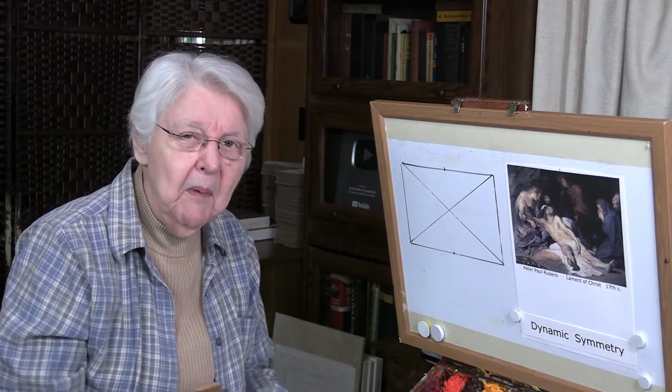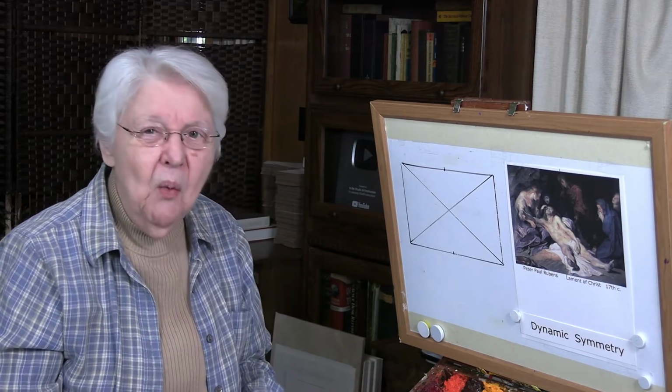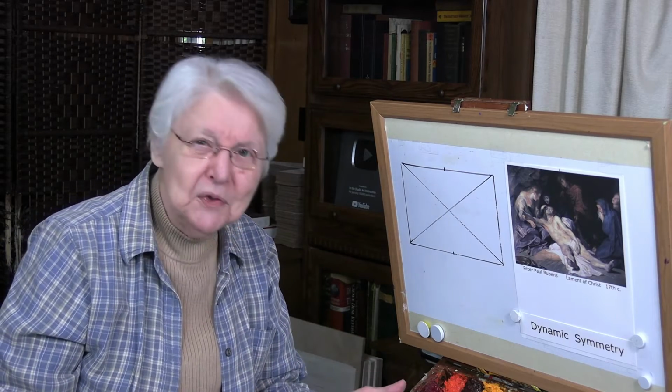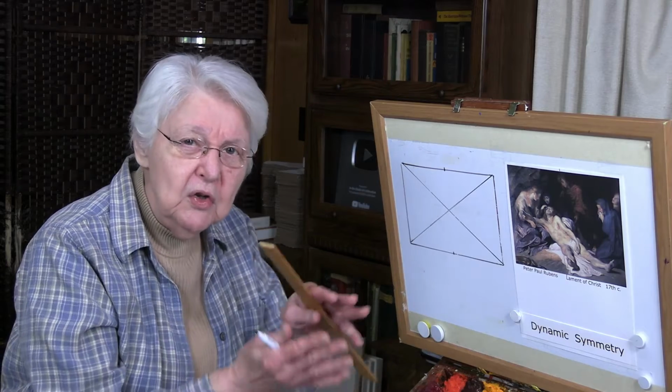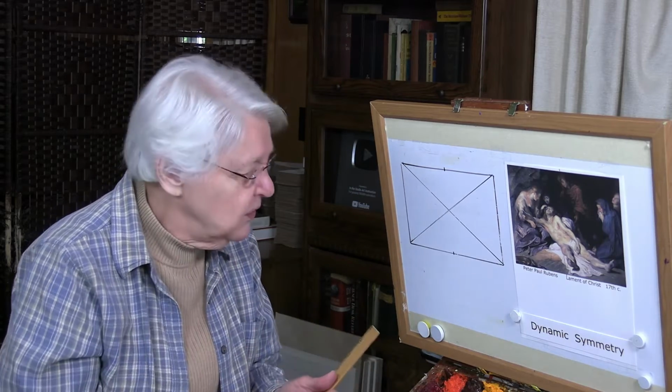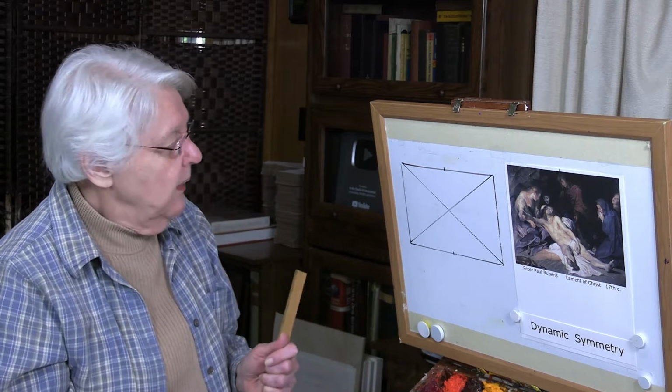And there will be people who will say the rule of thirds doesn't work, it's a lie. Well, the rule of thirds does work. All these work. It's a matter of which one you're using and how you use it as to how it's going to work in your painting. Okay, that's enough of that.